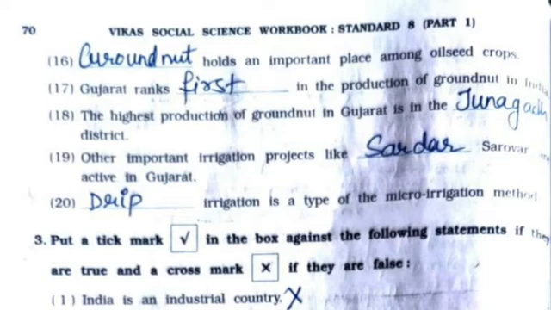17th, Gujarat ranks first in the production of groundnut in India. 18th, the highest production of groundnut in Gujarat is in the Junagadh district. 19th, other important irrigation projects like Sardar Sarovar are active in Gujarat. 20th, drip irrigation is a type of the micro irrigation method. Now we'll continue with question number 3, that is true or false.